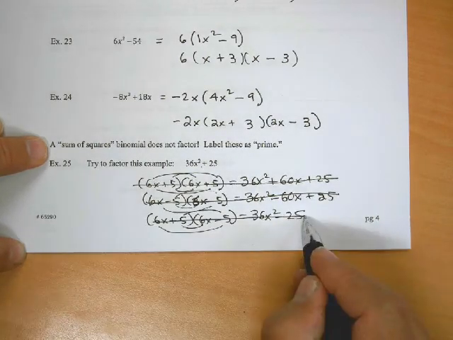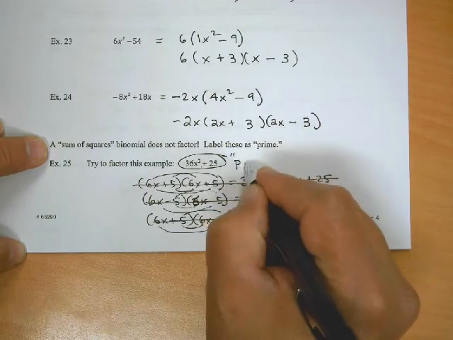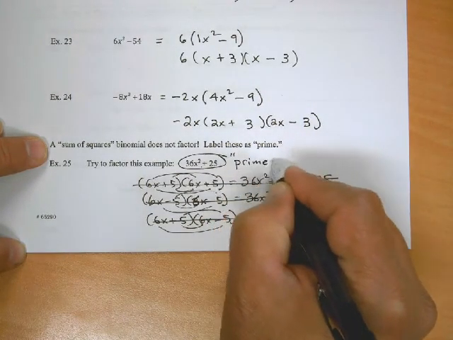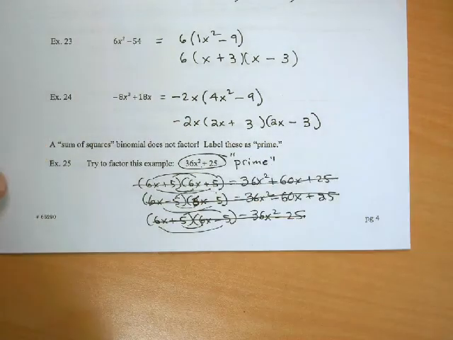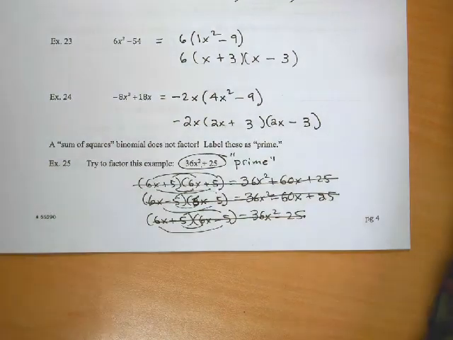So what we've just discovered is that this does not factor. You write prime next to it. A sum of squares does not factor. Okay, and that does it for page 4 of the review.